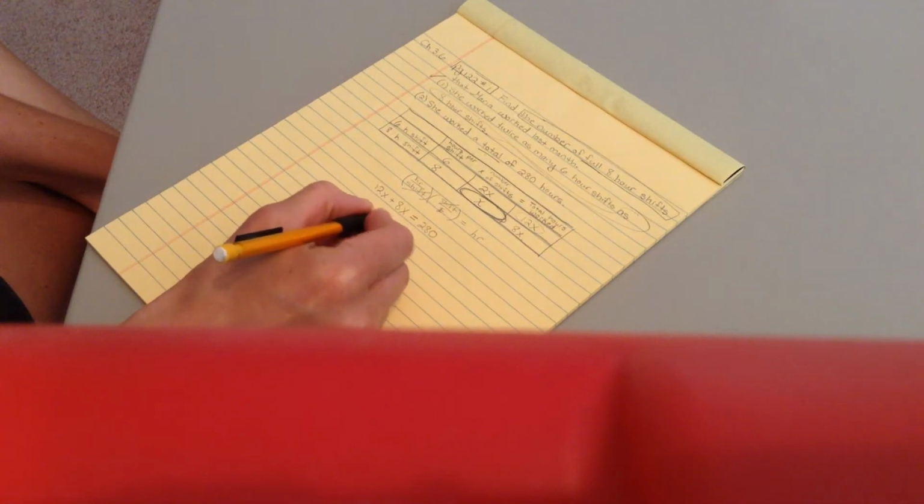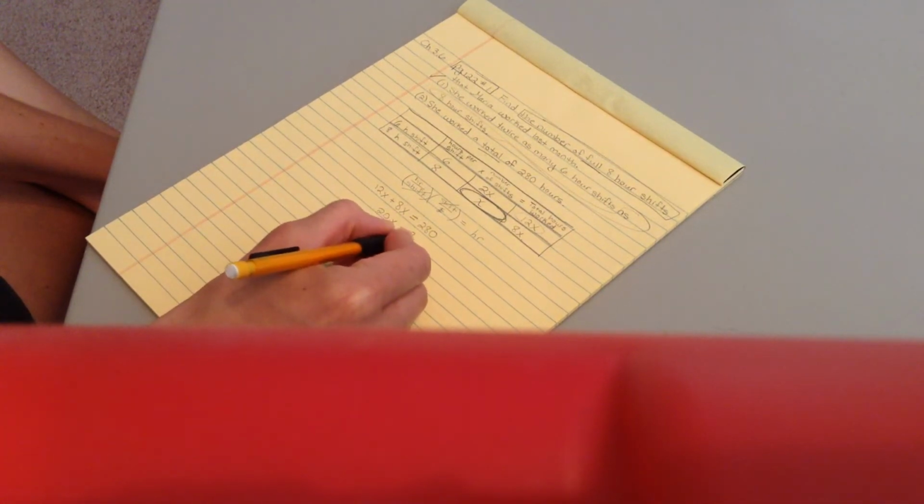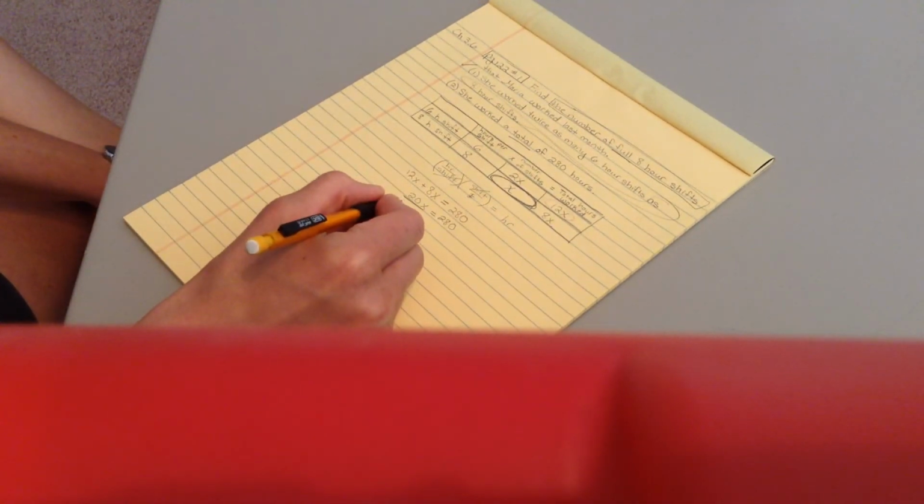So now I've got one equation and only one variable. It appears twice, but it's just the same variable. If I have one equation and one variable, then I can solve. 12x and 8x, that's going to give me 20x. Divide by 20.